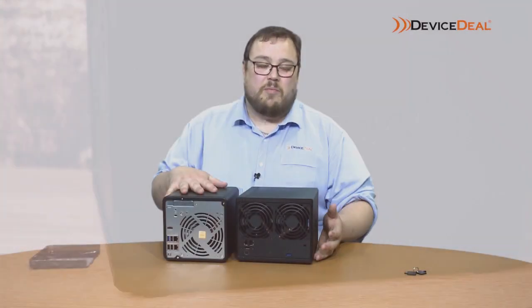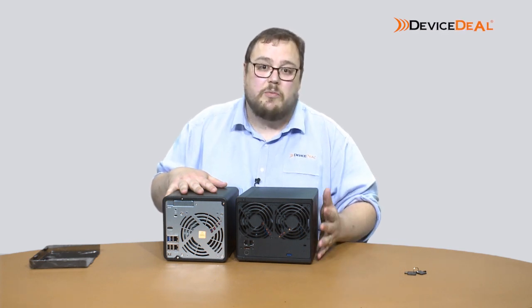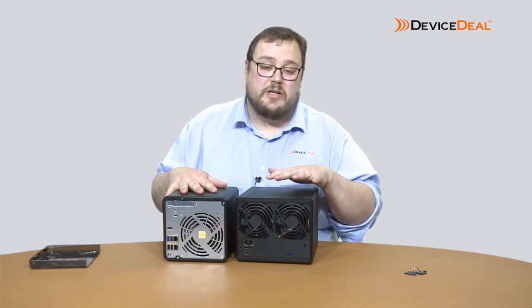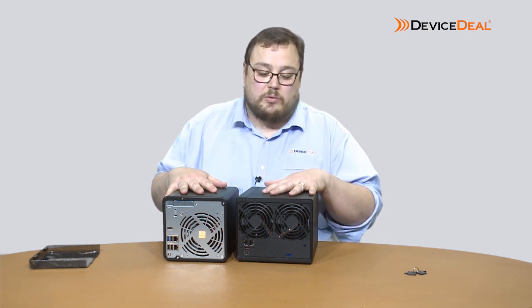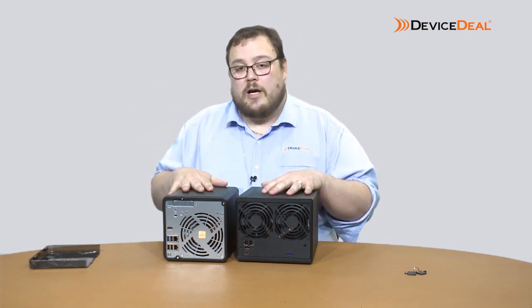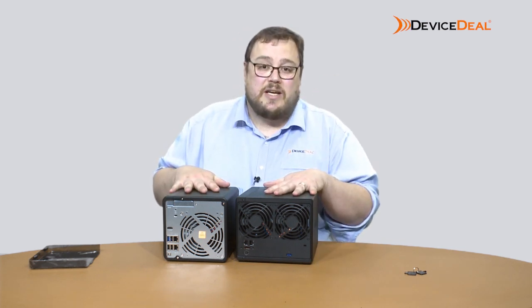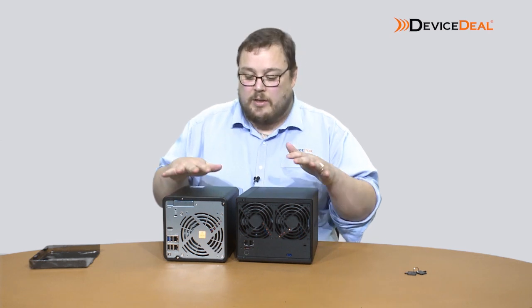But again, with the built-in NVMe drives, if you've got some NVMe M.2 drives hanging around and you want to make use of them straight away, the Synology device is going to give you a very stable and reliable experience as well. So that is the QNAP TS-453D and the Synology DS920 Plus products.